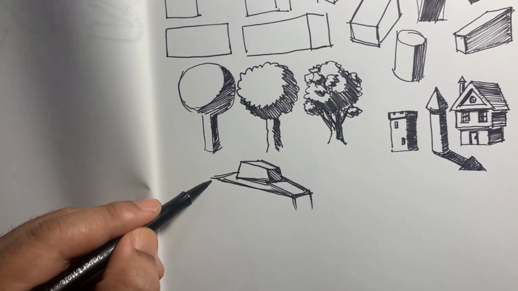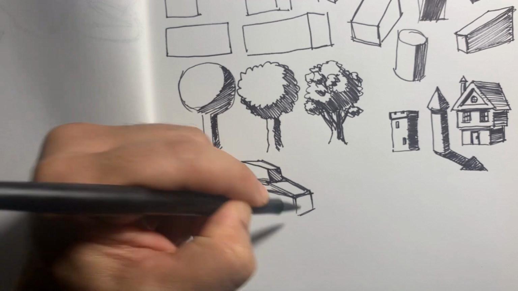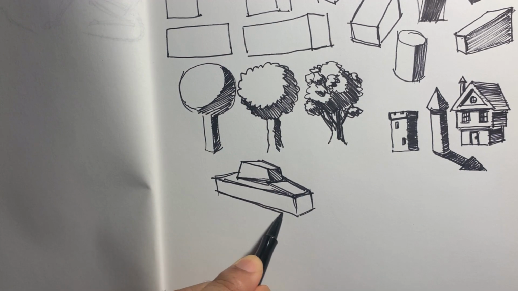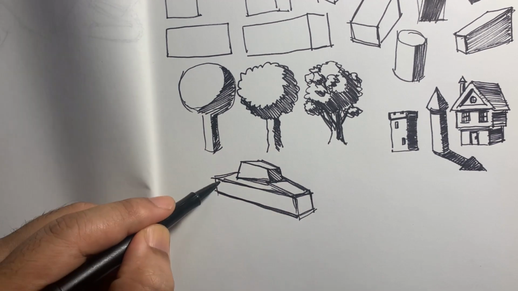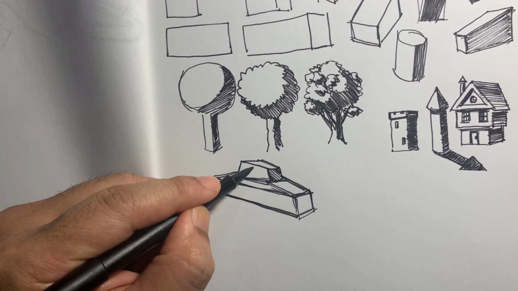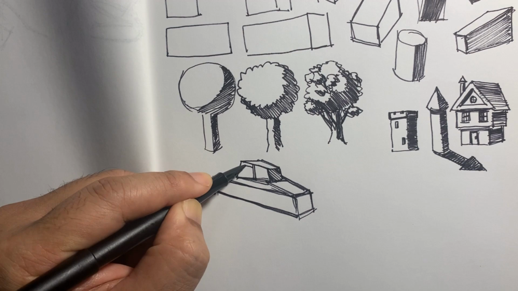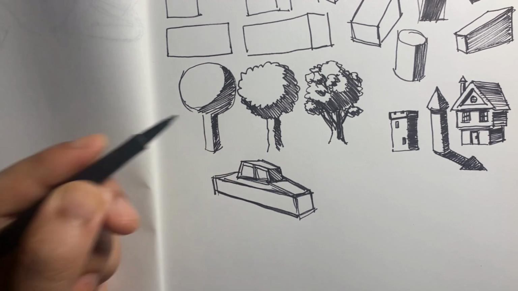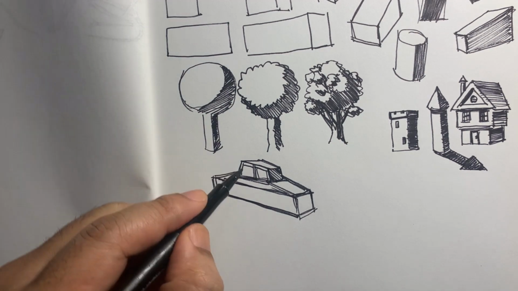Let's go ahead and draw the form here. That's the body. And then you need a door. So first, let's figure out the window. So that's 5 minutes. I'll start another one.